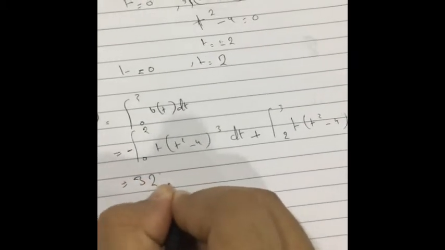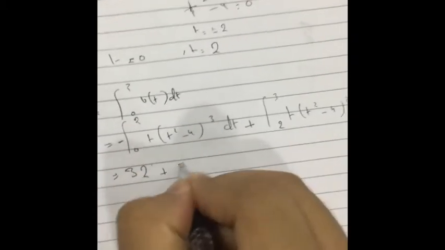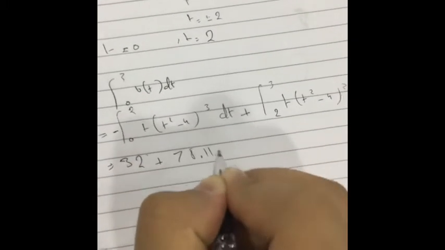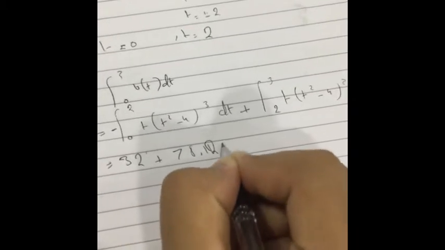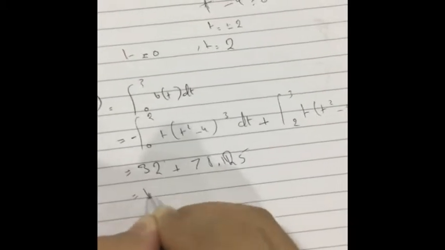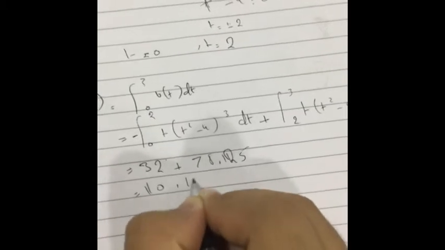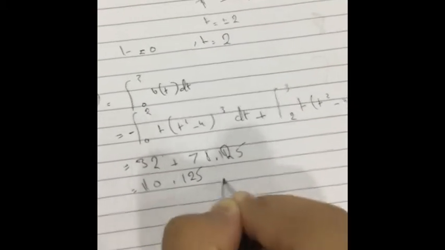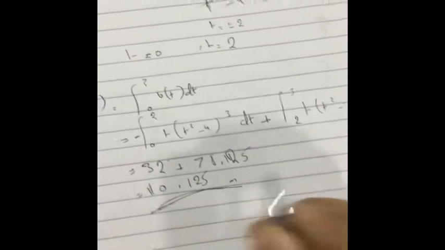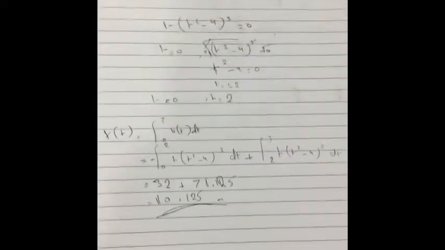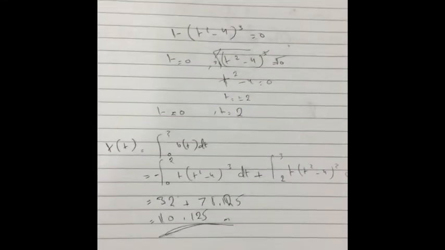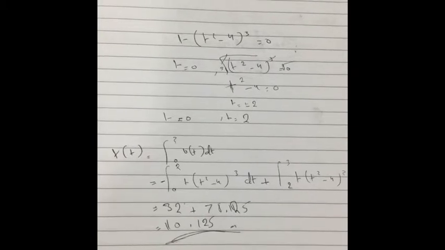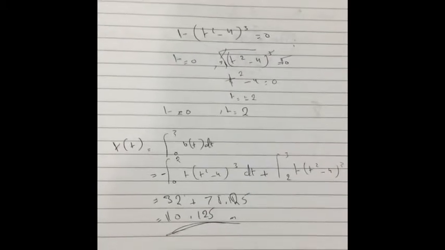It will be 32 plus 78.125, which is 110.125 meters, and this is the answer to the question on acceleration, velocity, distance, net change, motion problems.